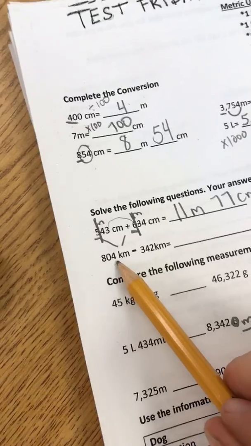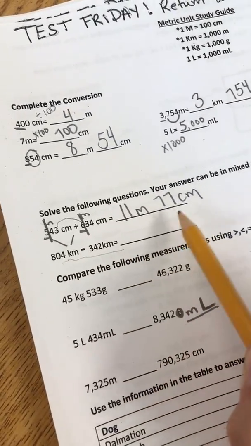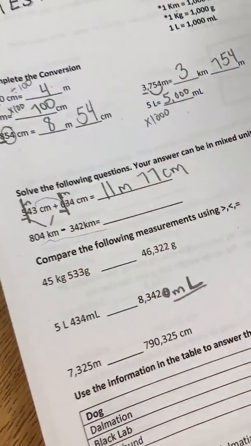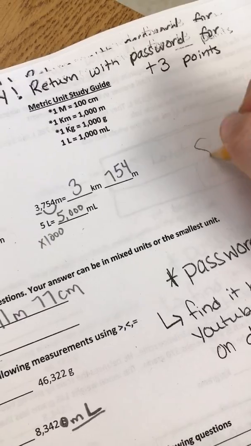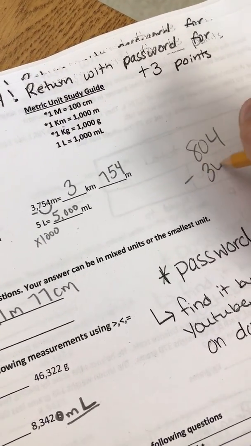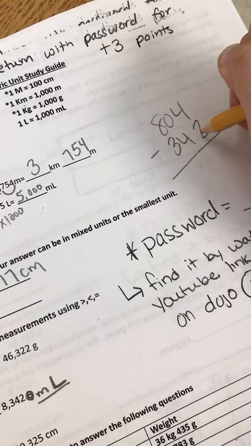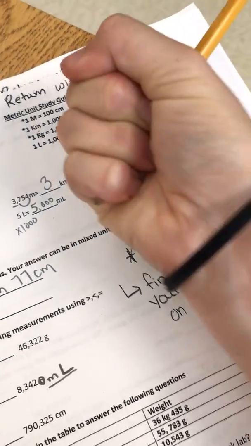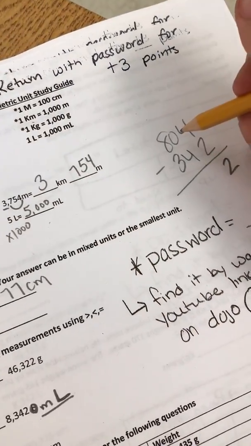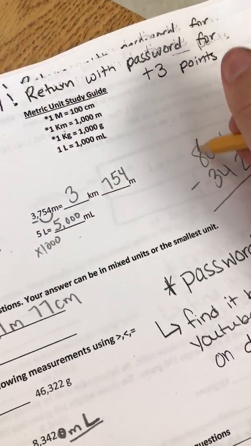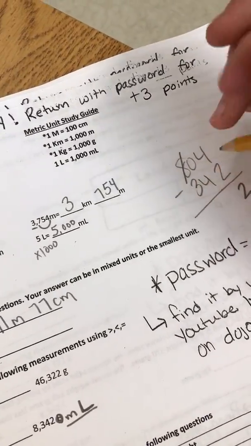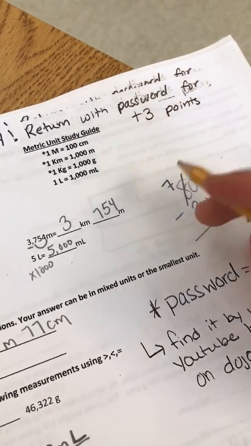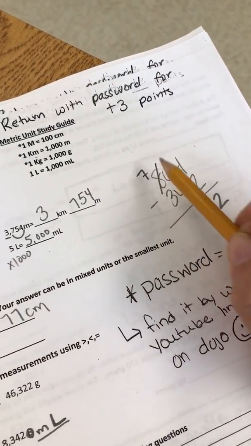All right, the next one, I'm just gonna keep it 1 unit instead of doing mixed units. 804 kilometers minus 342 kilometers. I'm gonna show my work over here. Four ones minus 2 ones is 2 ones. I have 0 tens. I can't take 4 from 0. So I'm going to come over here and I'm going to take 100 away. I have 800s. If I take 1 away, that'll give me 700s. I'm going to take that 100 that I took and put it in the tens place.